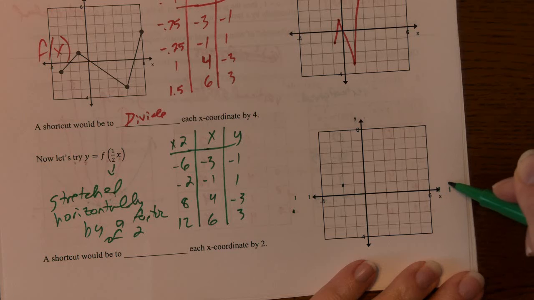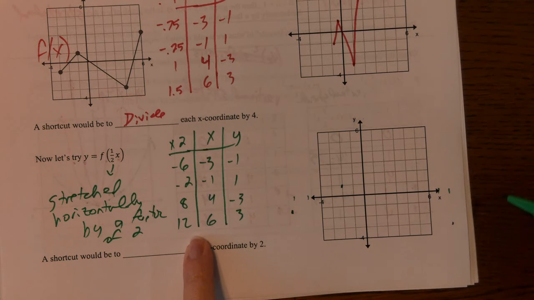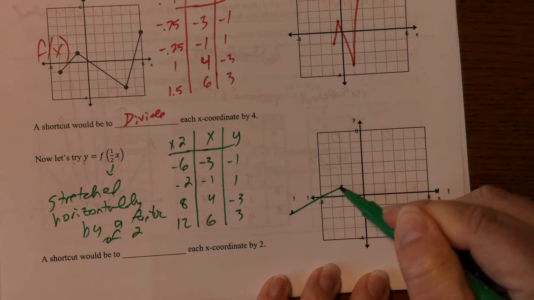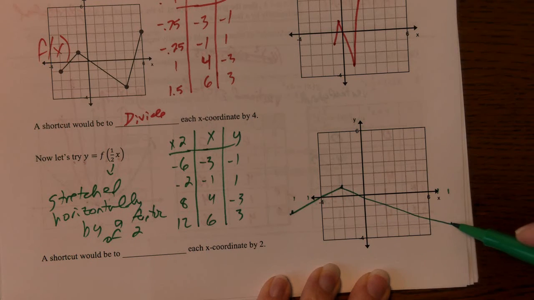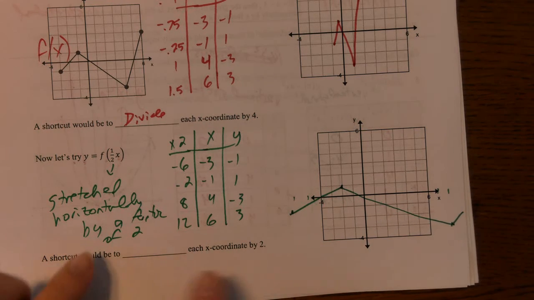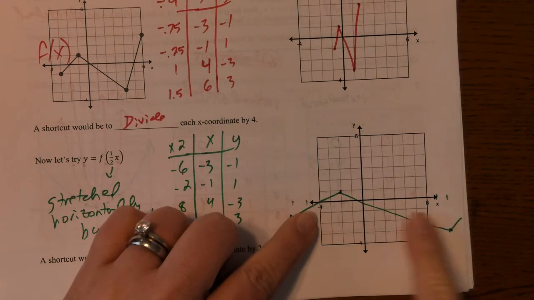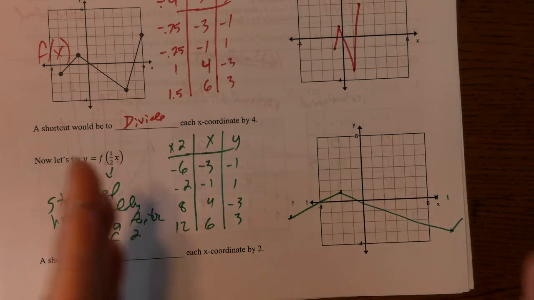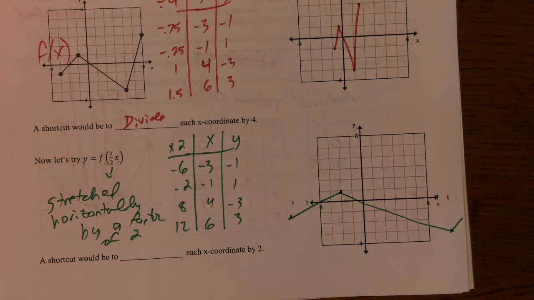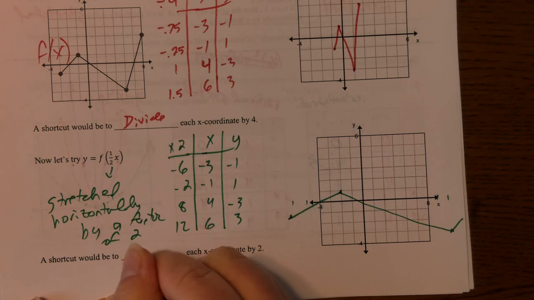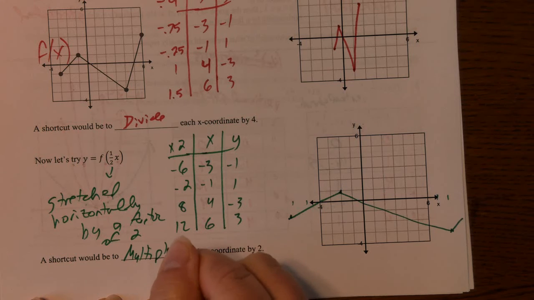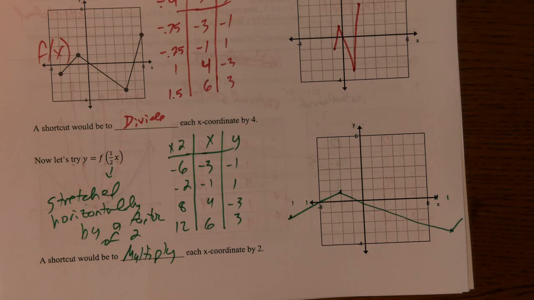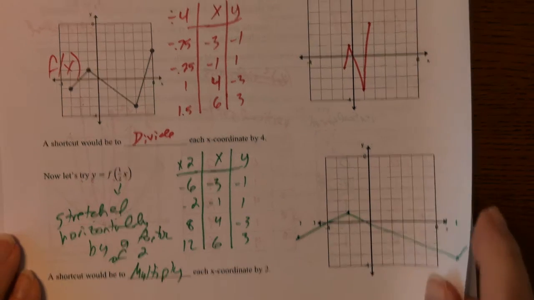To estimate where that 8 would be at. And I don't even have room for 12, 3. It's off the paper here. But notice what happens. See how that graph stretched horizontally? It's twice as wide as it used to be. Instead of half the size, it's twice the size. So a shortcut would be to multiply each x coordinate by 2, and that's exactly what we did.